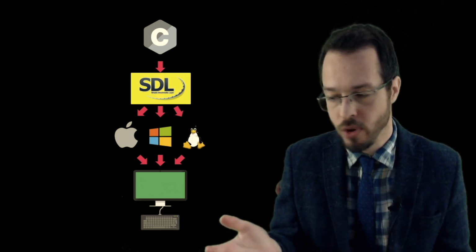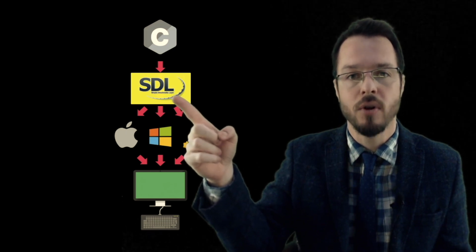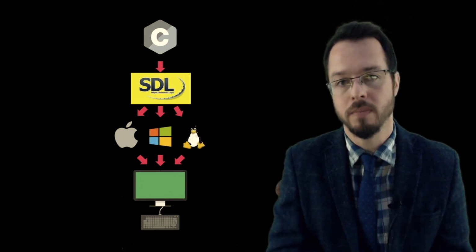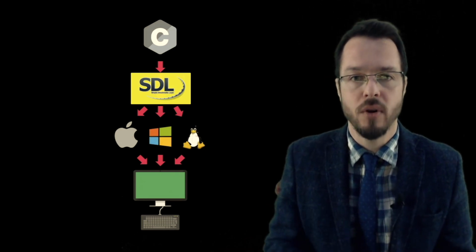So regardless of the operating system that you're using, all we have to do is use the SDL library. The SDL library knows how to communicate with the operating system that you're using, and we can use just one single source code that works for everyone, right? So the question is, how do we install the SDL library, and how do we start calling these functions of SDL in our C program, right?